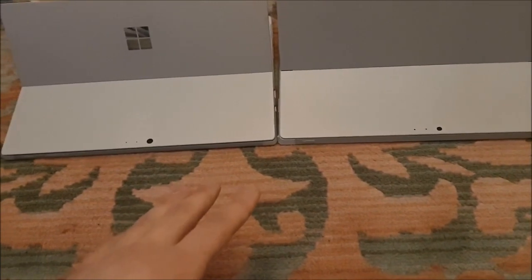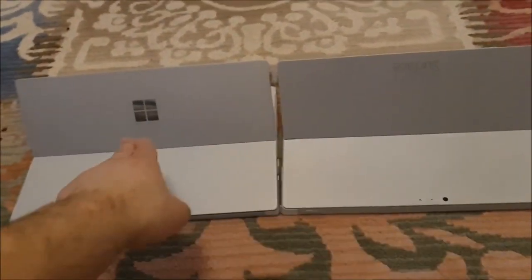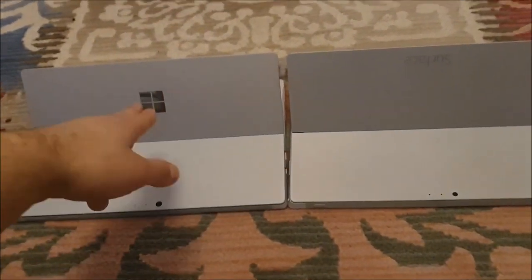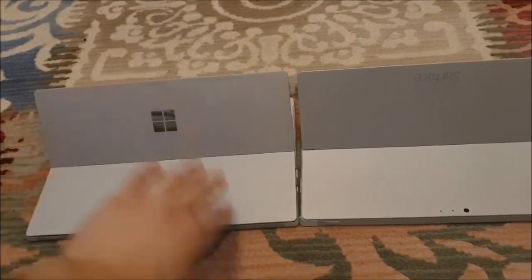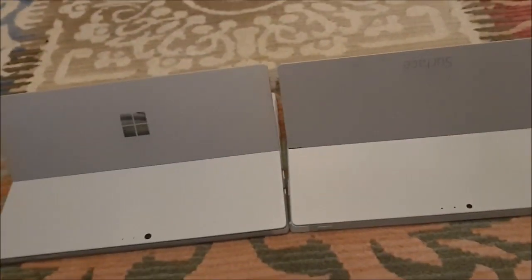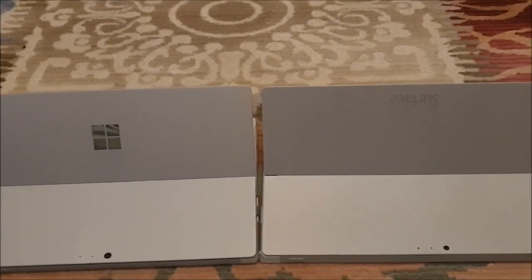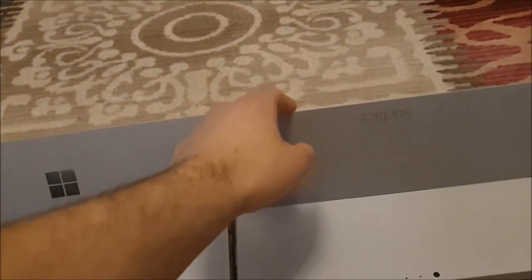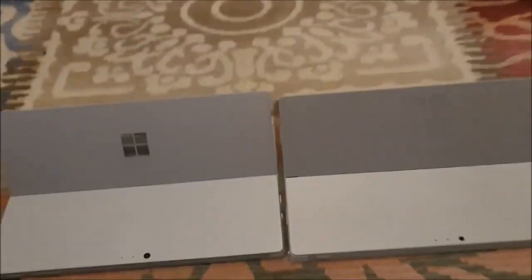You can see the camera and so on. The design is pretty much the same. You can see there's a small difference here: you have two different logos. Here you got your Microsoft logo, which is a small mirror, and here you have your Surface branding on the Surface Pro 3. Of course, the kickstand of this one here is not as good as this one here, but this is because this here is like 5 years old.